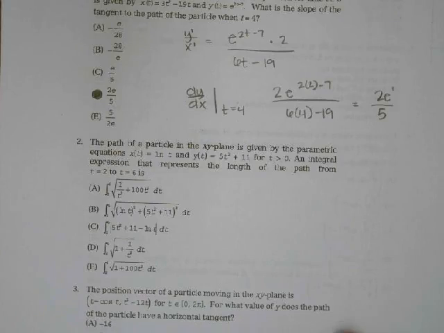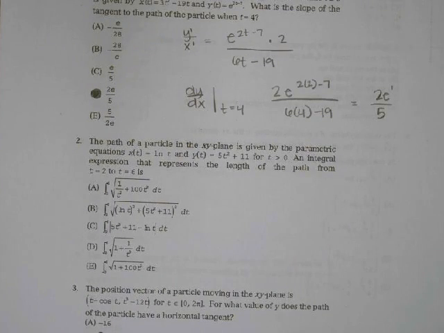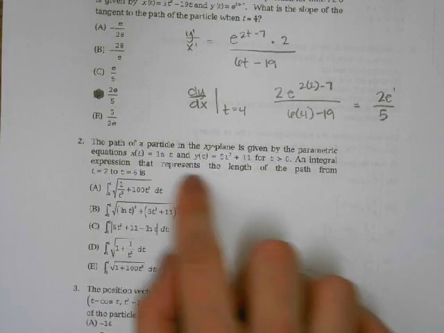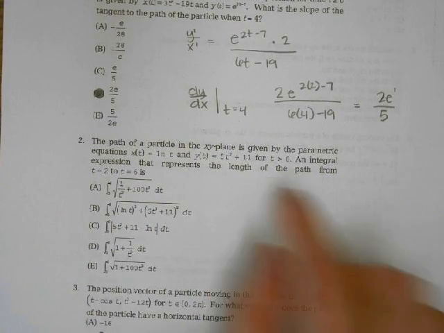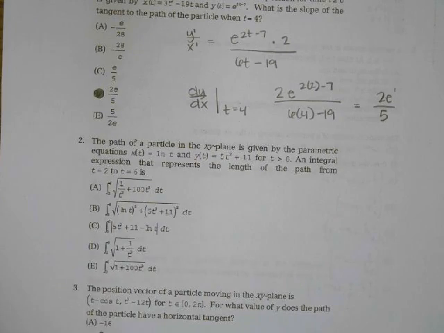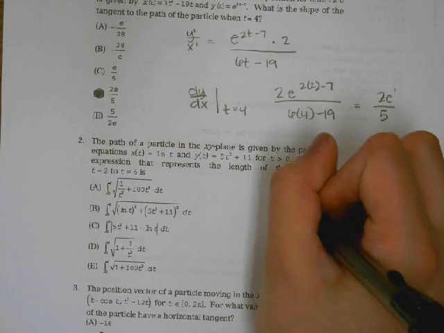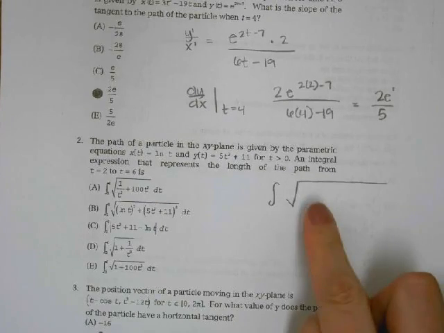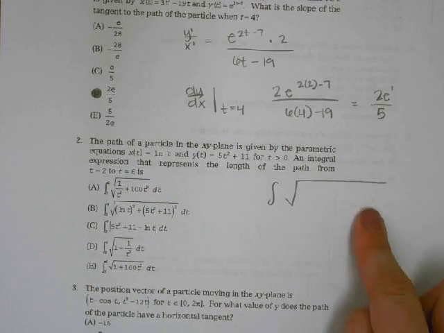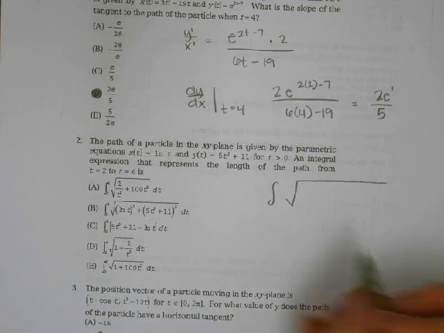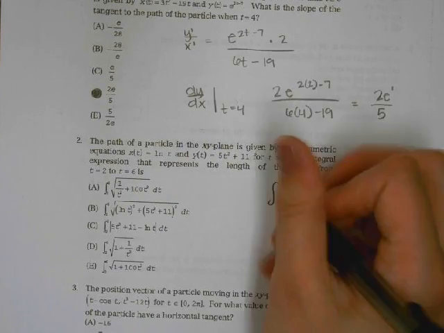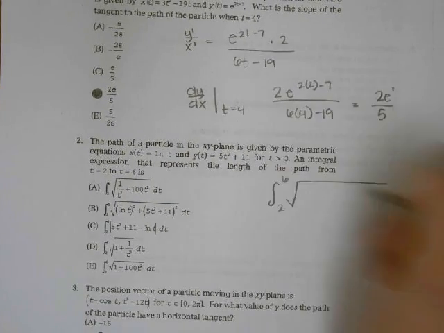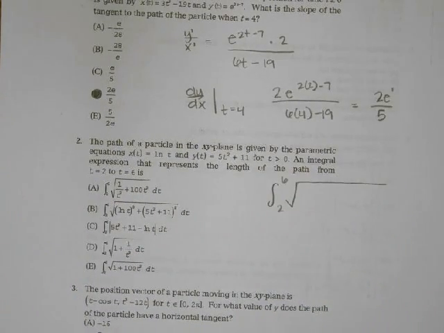Number 2. The path of the particle, we want an integral expression that represents the length of the path. So the length of the path is the square root of x prime squared plus y prime squared. And then it's on that interval, so from 2 to 6. All of the answers have from 2 to 6, so they weren't really testing you on that.